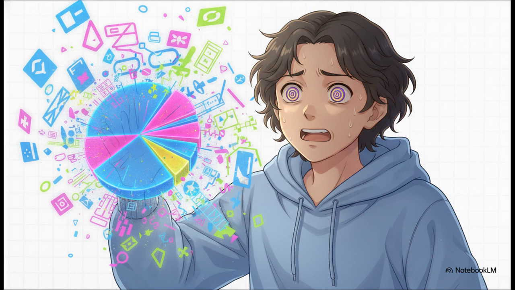3D charts, for instance? Oh man, they are notorious for perceptual errors. They add this completely unnecessary dimension that totally warps how we perceive size and proportion. The brain simply cannot accurately compare a slice way in the back of a 3D pie chart to a slice right in the front. It just doesn't work.